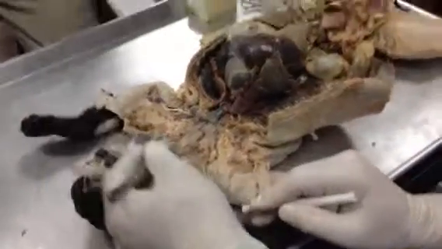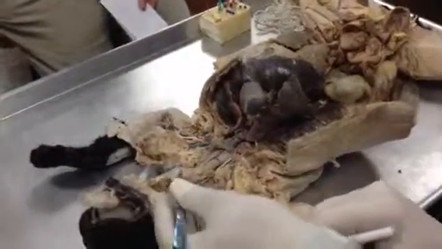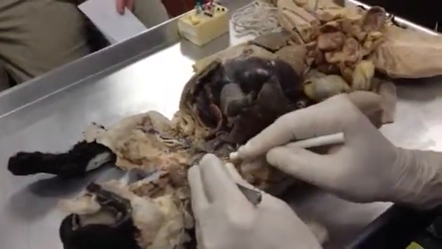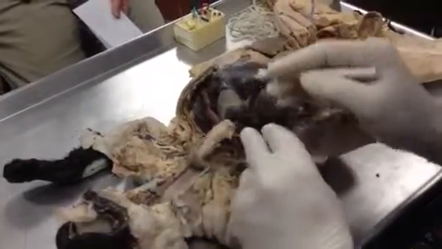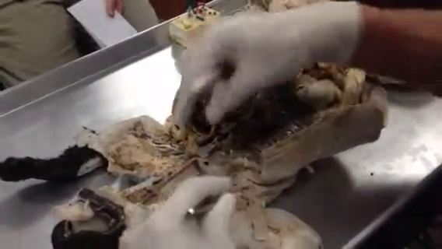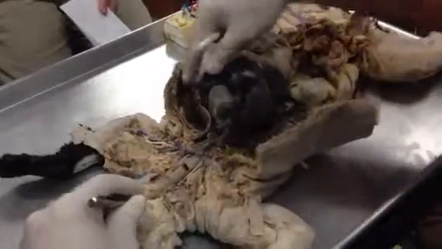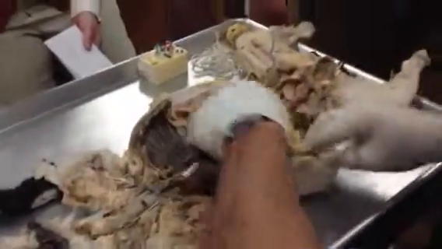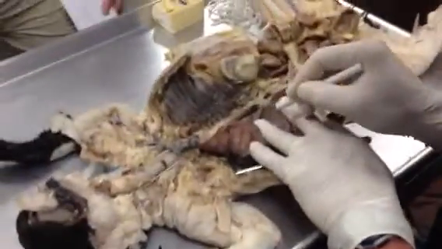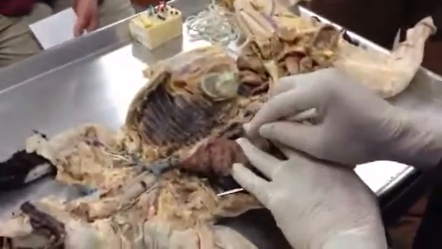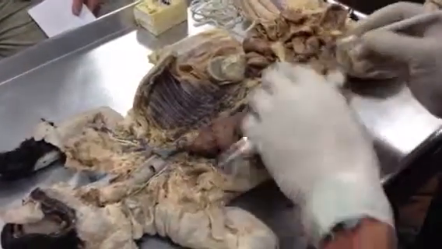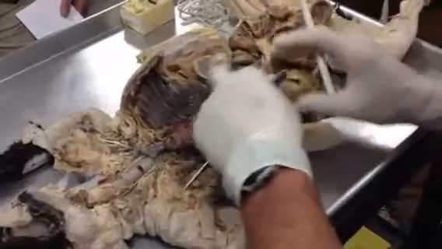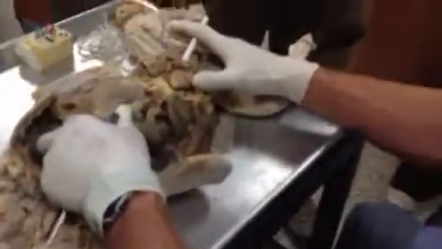Here is my epiglottis again, the flap that is going to close my trachea so food can pass into my esophagus right there. And the esophagus continues on. There we can see the esophagus running, not to be confused with the aorta. It runs through the diaphragm and into the abdominopelvic cavity.